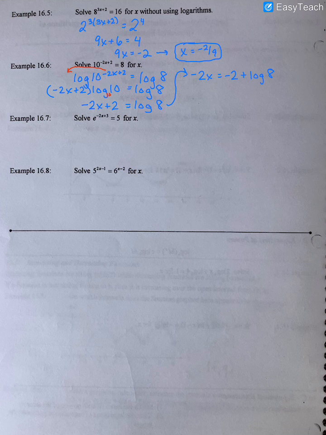Then I'm going to divide by negative 2. And so x is going to be negative 2 plus log 8 divided by negative 2. Traditionally, we go for a decimal answer here. So plug it into your calculator and see what you get. I have written down that we will get 0.5485. There may be some rounding involved there. Okay. Example 7 when you're ready.